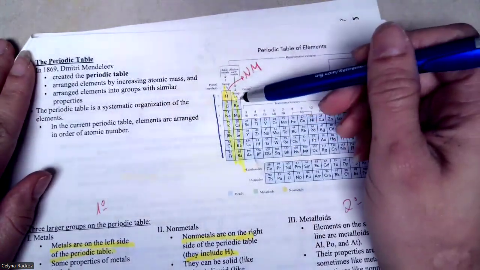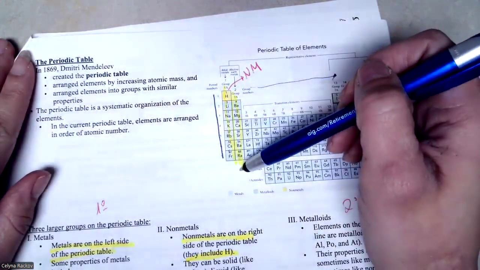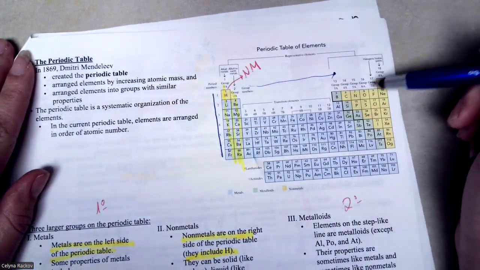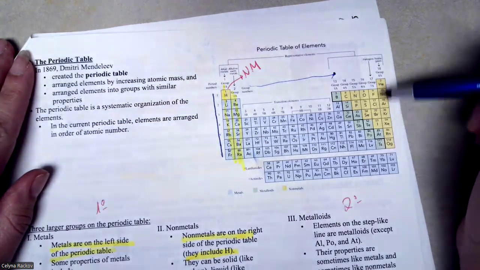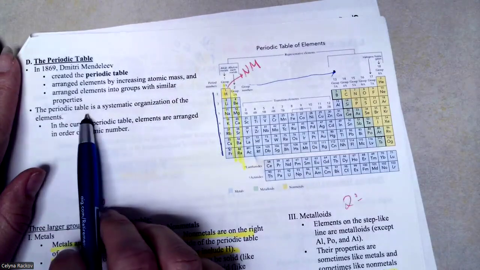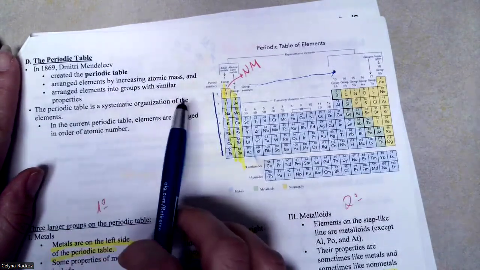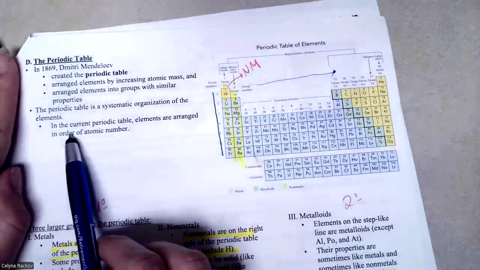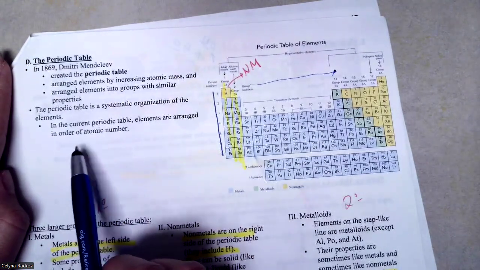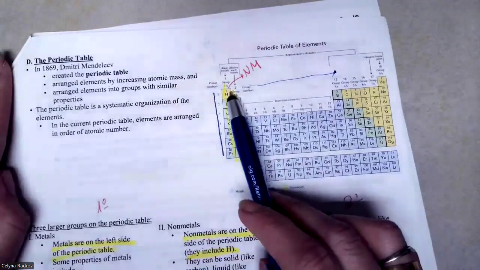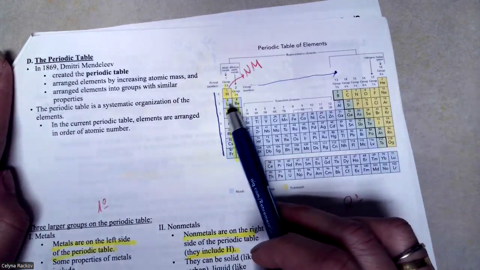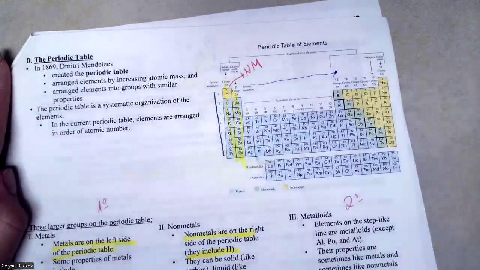So here, the elements in group 2A have similar properties. The elements in group 7A have similar properties. So the periodic table is a systematic organization of the elements. In the current periodic table, elements are arranged in order of atomic numbers. So hydrogen, the first one, number 1, helium 2, lithium, beryllium, and so on.